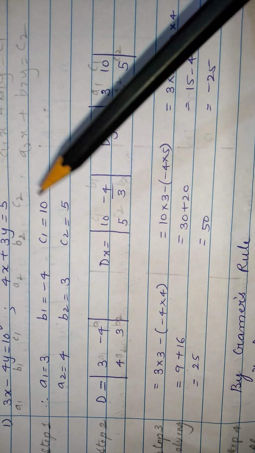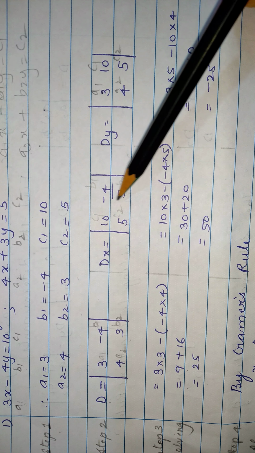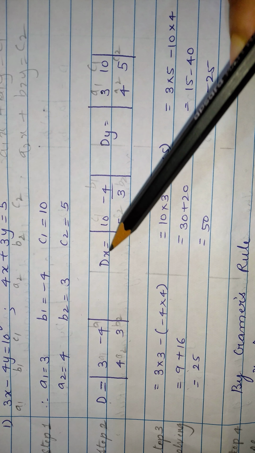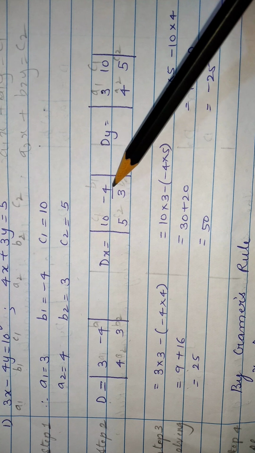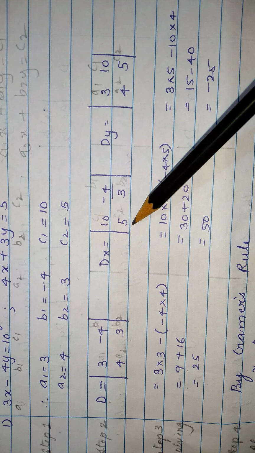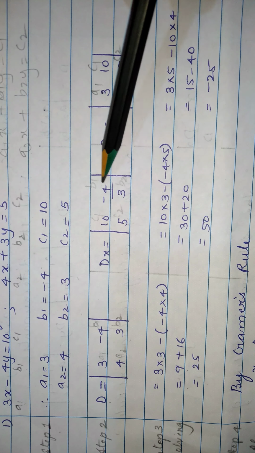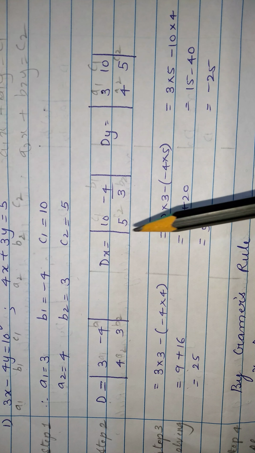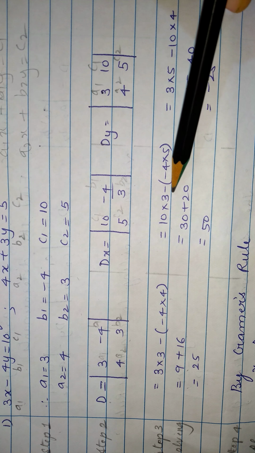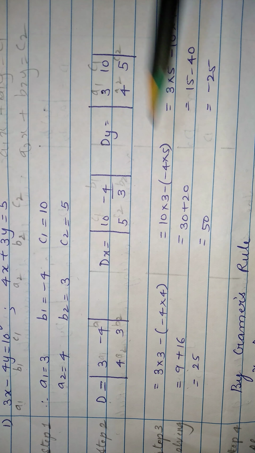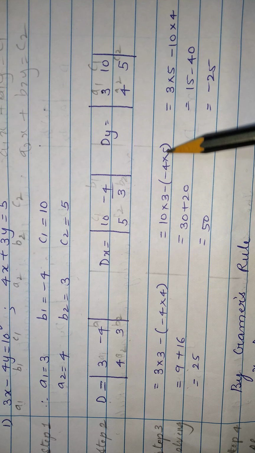dx is equal to c1, c2 and coefficients of y. I repeat, dx is equal to c1, c2 and coefficients of y. c1, c2 is 10, 5 and coefficients of y, -4, 3. Let us find the value of dx. Again 10 into 3 minus -4 into 5. That is equal to 30 plus 20.